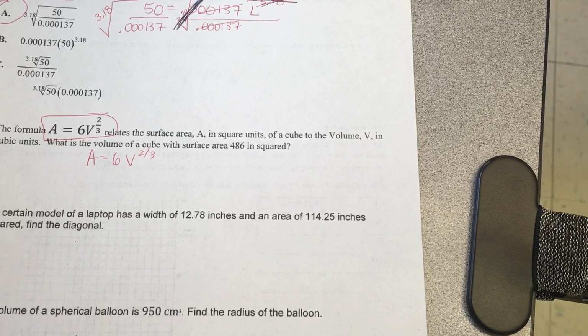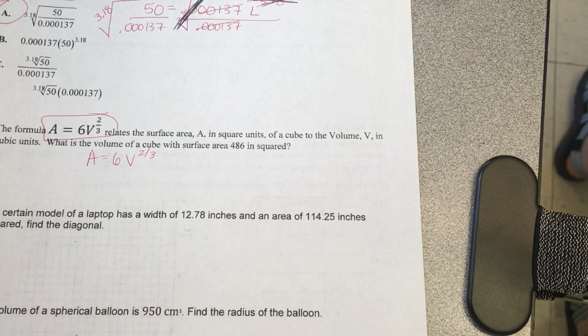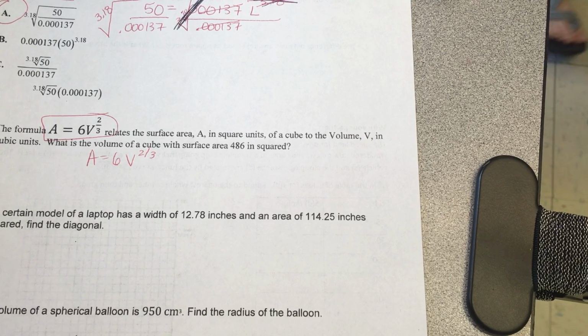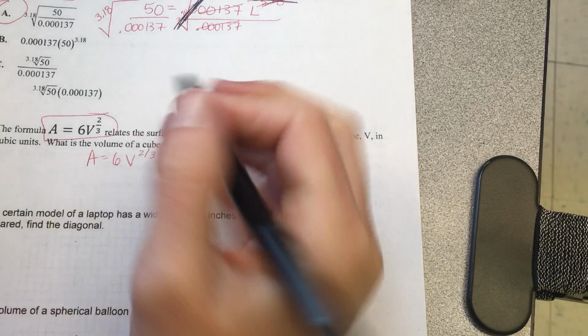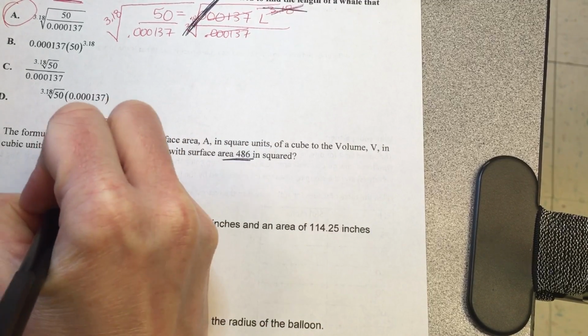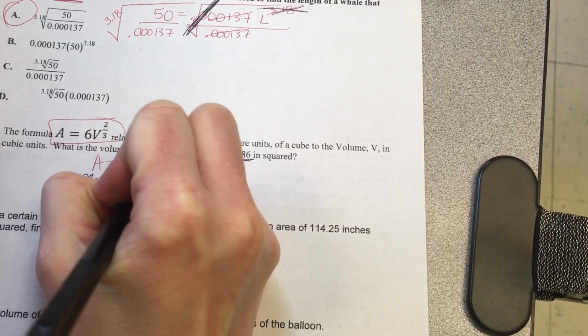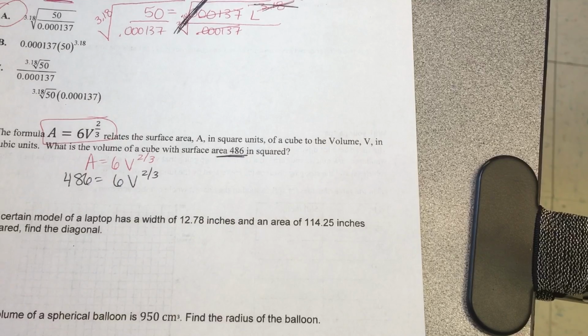They give you a number, 486. What is 486? Is it volume or area? It's area. It says, what is the volume? So I'm trying to find the volume with a surface area of 486. So 486 is my area, okay? 486 is the area, so it goes in for A. Goes in for A.